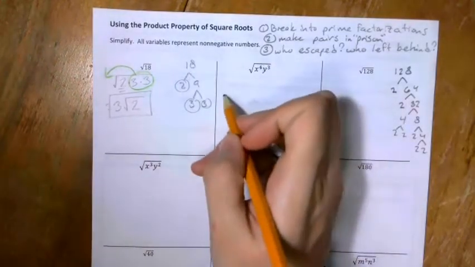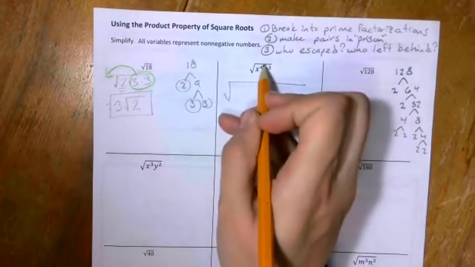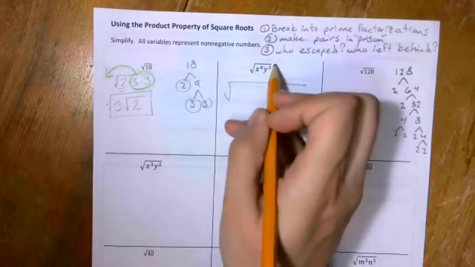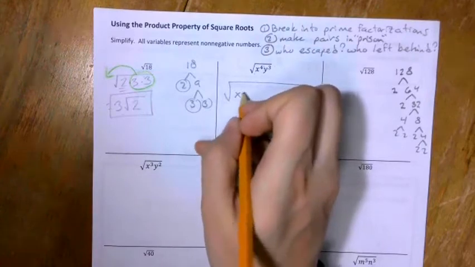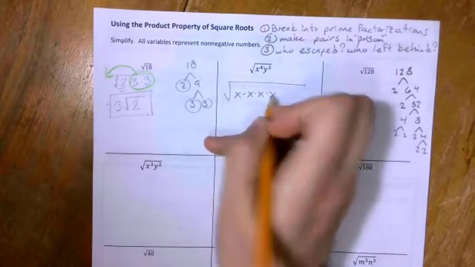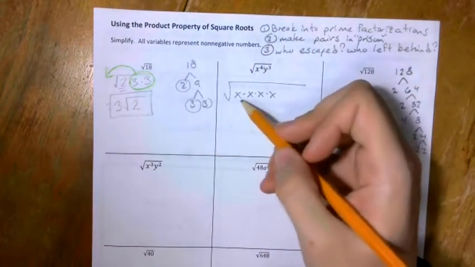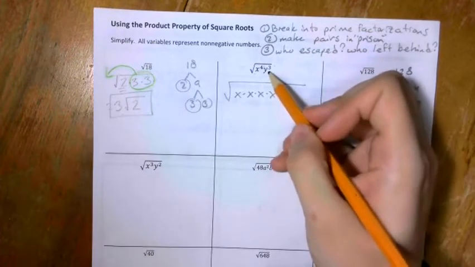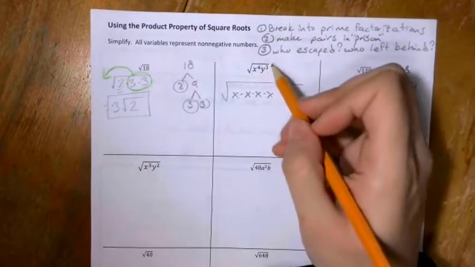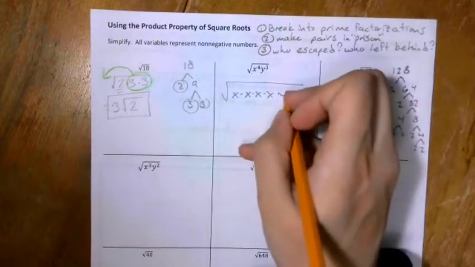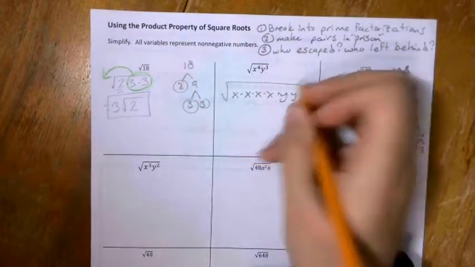Our next one here, we've got the x to the 4th square rooted and y cubed. So that means I have 4 x's, because it has an exponent of 4, so that's x times x times x times x. And then how many y's do we have? What's the exponent? Yeah, 3. So I've got 1, 2, 3 y's.